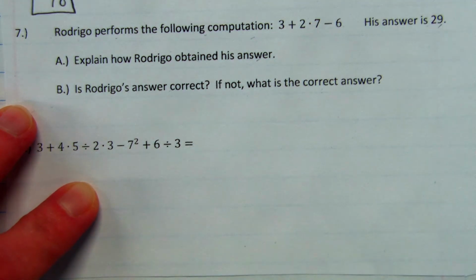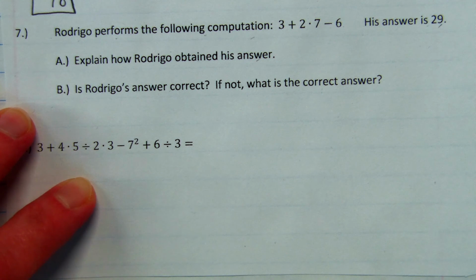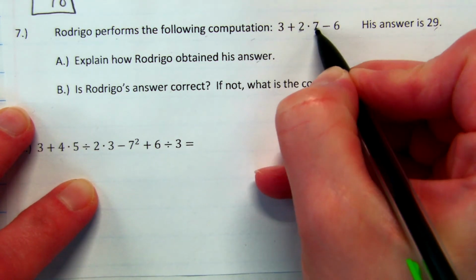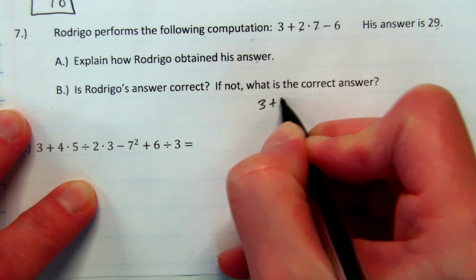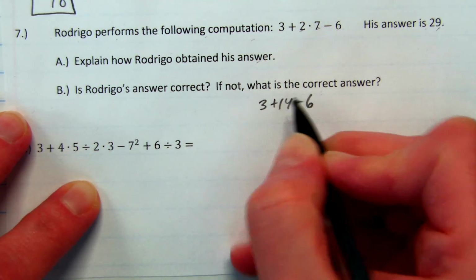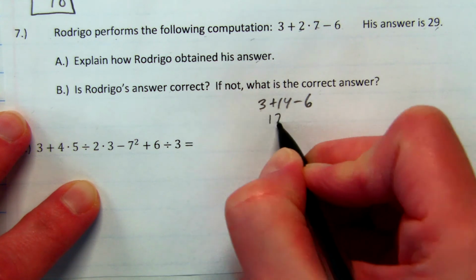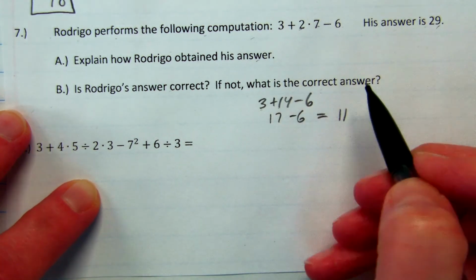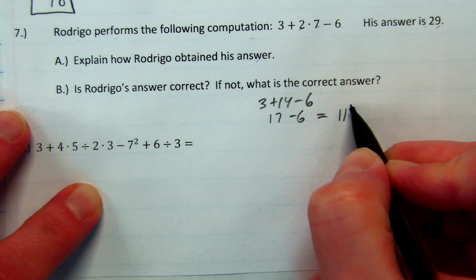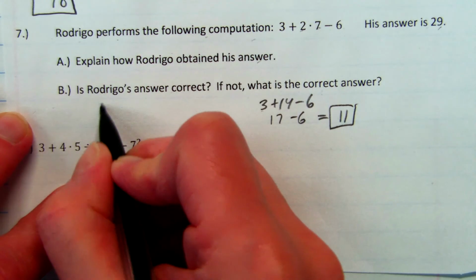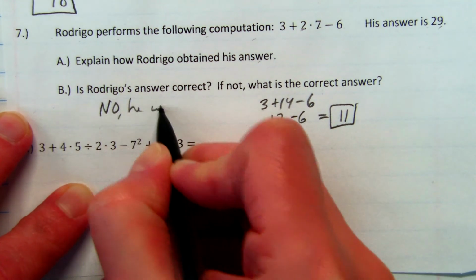So I would first think about what should you do first. Multiply, because we don't have parentheses or exponents. So you should do this part first, which would be 14. That'd have 3 plus 14 minus 6. And then I should go ahead and go from left to right. 3 plus 14 is 17 minus 6 would be 11. So I'm going to answer part B first. So this is the correct answer. Is his answer correct? No, he was wrong.